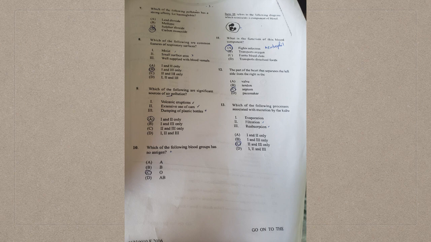Next, which of the following is a significant source of air pollution? Which of the following are, rather, so you have more than one option that you will have to choose. Volcanic eruptions, extensive use of cars, yes. Dumping of plastic would not necessarily lead to air pollution. If they had said the burning of plastic, yes, but the dumping of plastic, no. Air pollution will release gases into the atmosphere, things like sulfur dioxide, carbon monoxide if it's incomplete combustion.